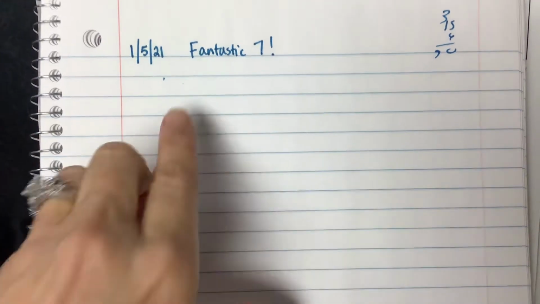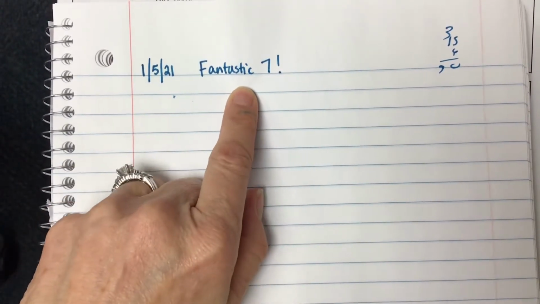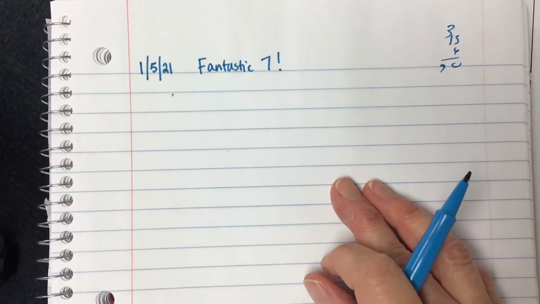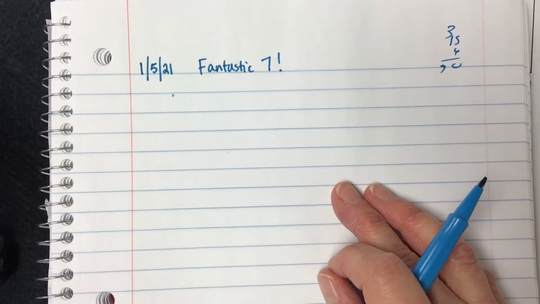Make sure you put today's date, and this is a review of the Fantastic 7 strategy. We're going to do one Fantastic 7 problem and one more partial quotients problem.